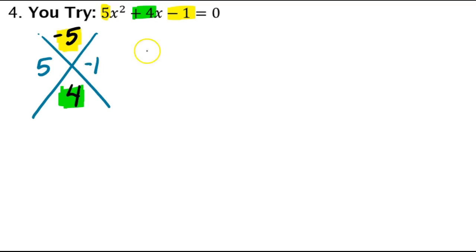So I'm going to rewrite this problem. 5x squared and -1, and then my middle term is going to break into the 2 new numbers that I found. And I want to put the -1x first so that I don't have to worry about factoring out a negative. And then this, of course, is still equal to 0, but we're going to be factoring first before we really worry about solving the part of it that's solving.